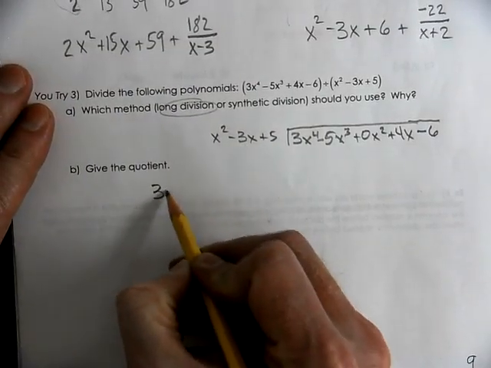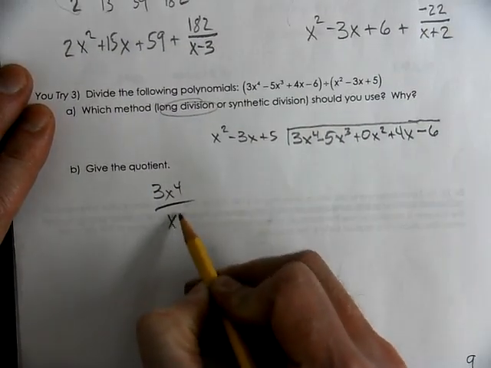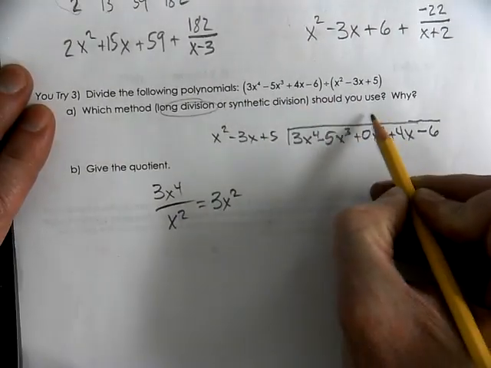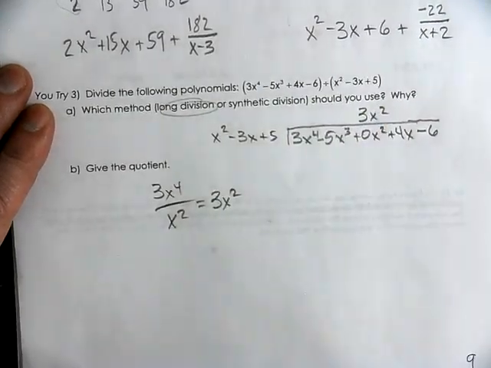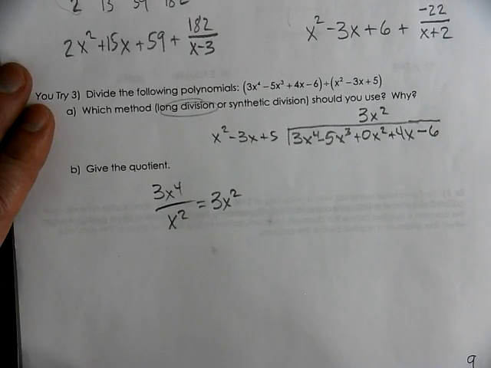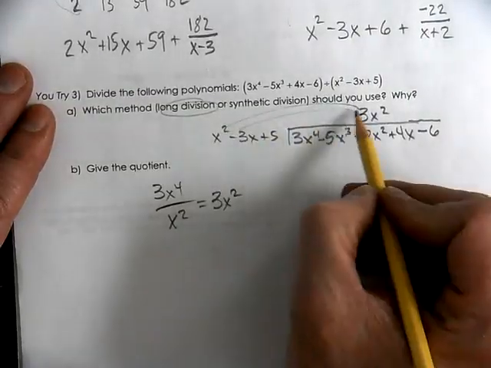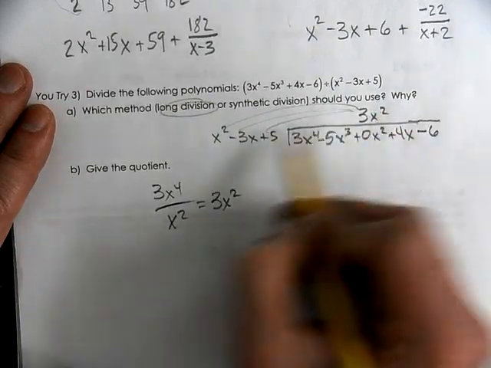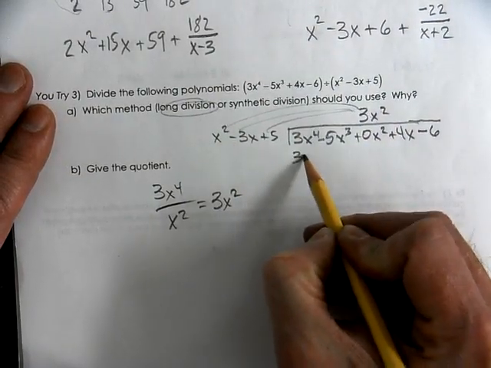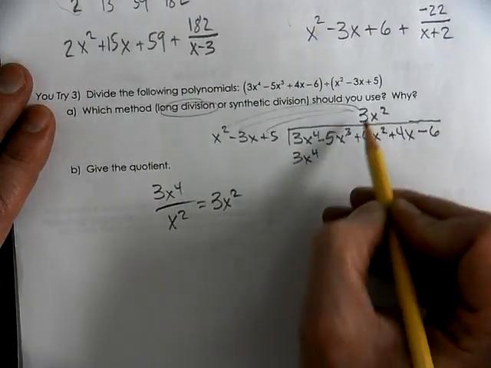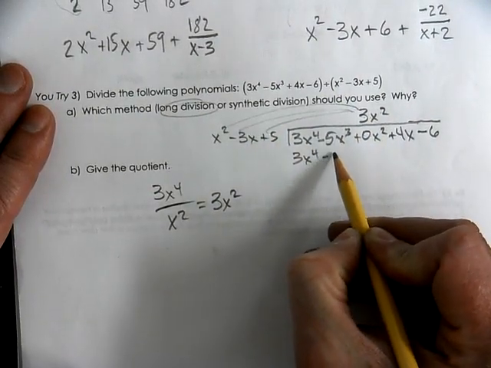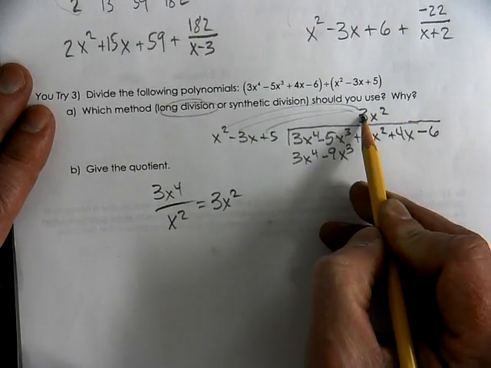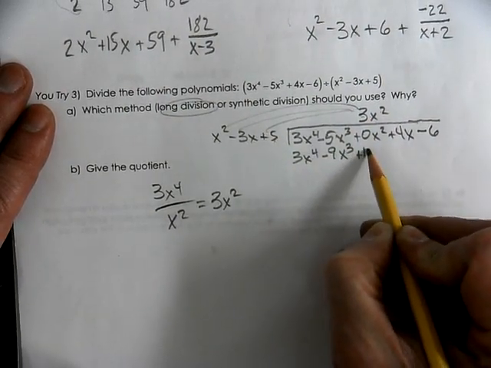So what we're going to do is look at our 3x to the fourth divided by x squared. That's going to give us 3x squared. That 3x squared goes in the x squared column. And we distribute that to all of them. 3x squared times x squared is 3x to the fourth. Keep it right in line with that. 3x squared times negative 3x gives you a negative 9x cubed. 3x squared times a positive 5.